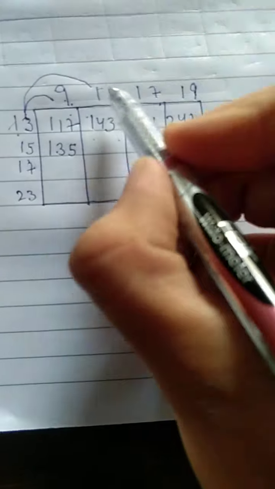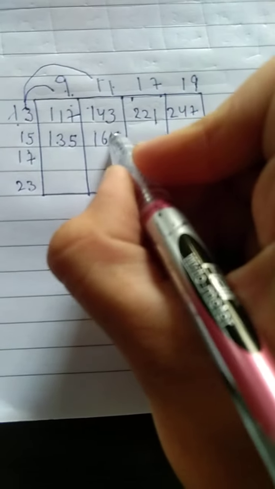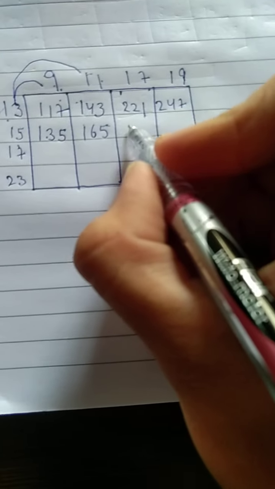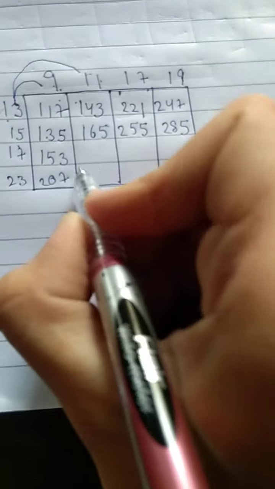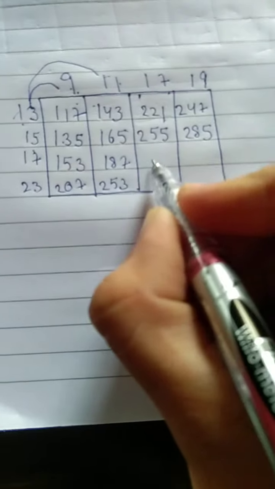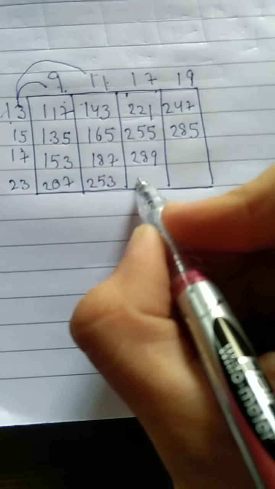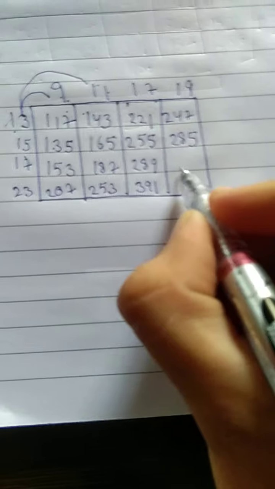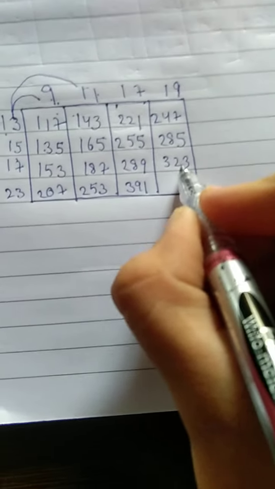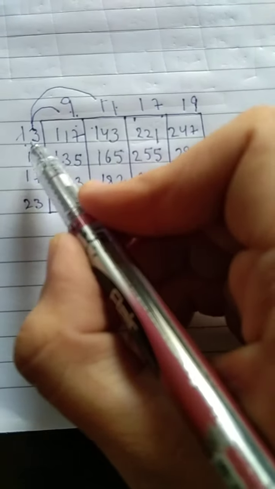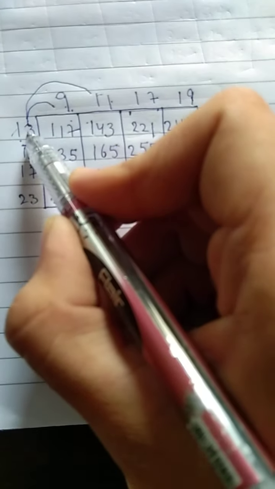Here, when you multiply 15 by 11, it is 165. 15 by 17, it is 255. Then 285, 153, 207, 187, 253, 289, 391, 323, and 437. So firstly you have to multiply the first digit of this column with the first digit of this row and put the value here.